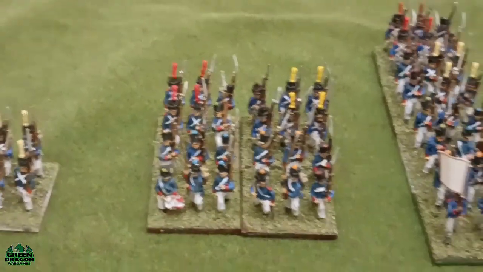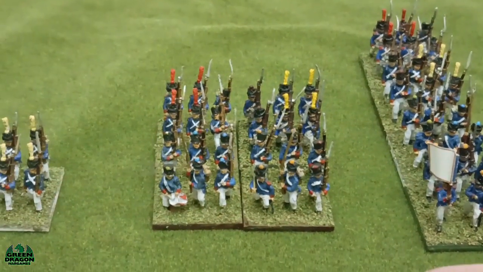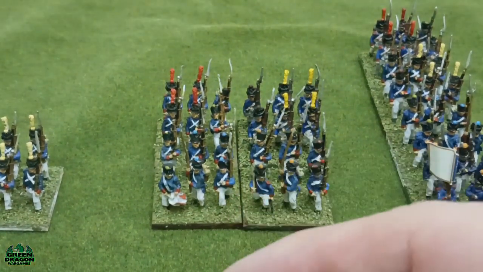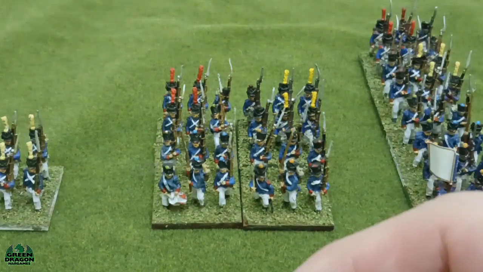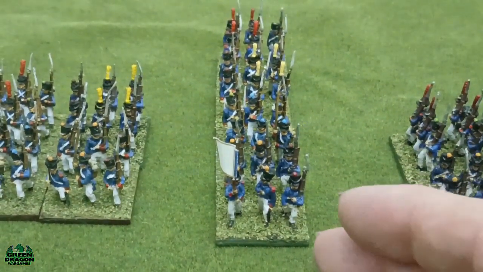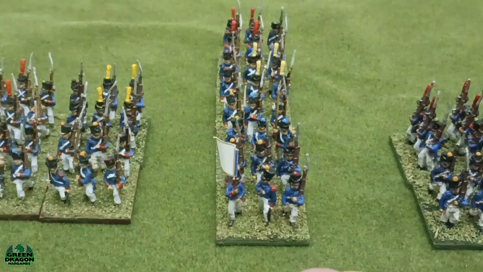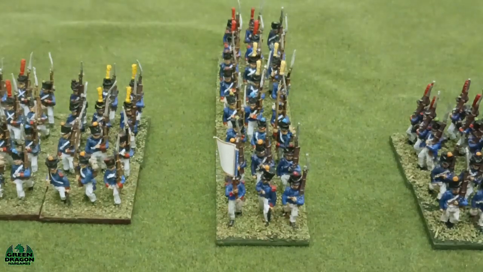In attack column, their firepower will be reduced to maybe 2 dice from the front, but you also get an increase in speed. In column or march column, the chances are you're not able to shoot at all, or if you can shoot, it'll only be a single dice.